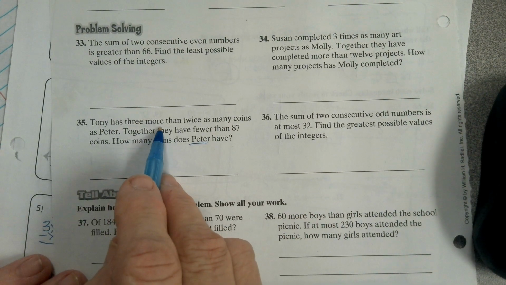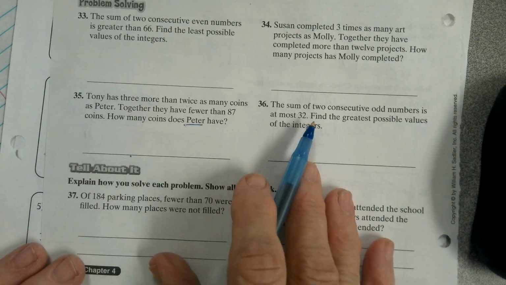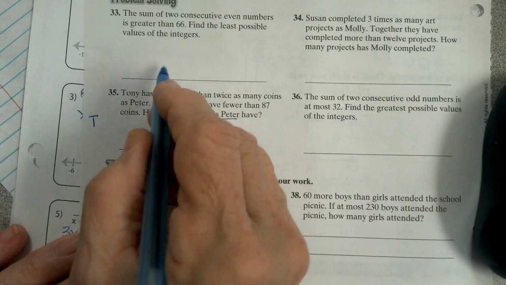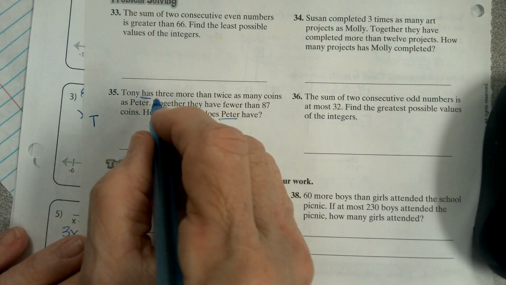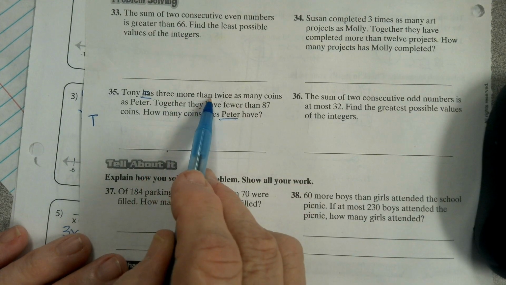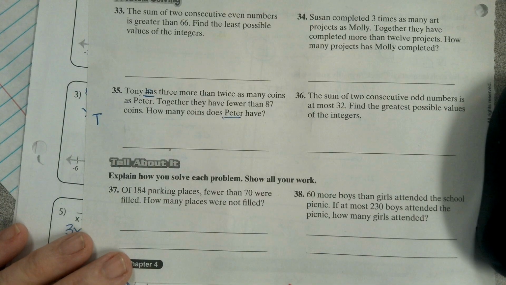Tony has 3 more than twice as many coins as Peter. Tony has an amount equal to, who knows how I'm going to write 3 more than twice as many coins as Peter? You have to flip it.